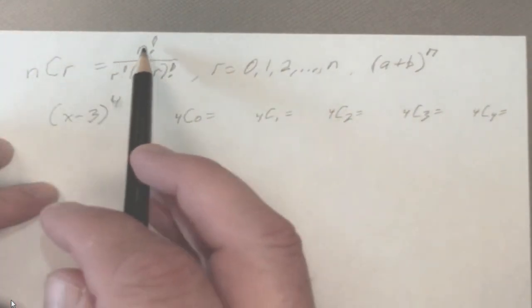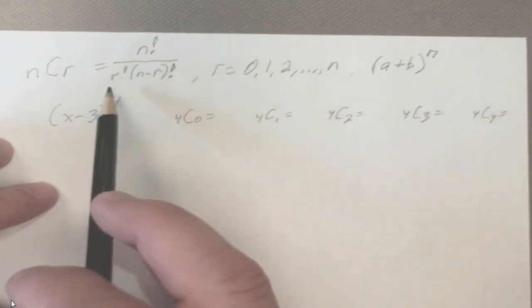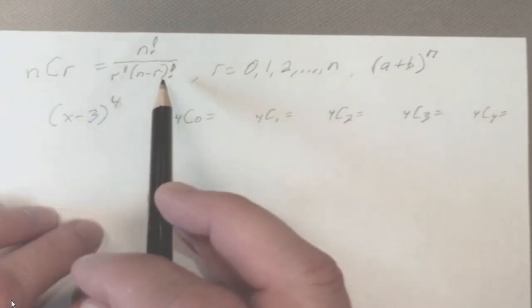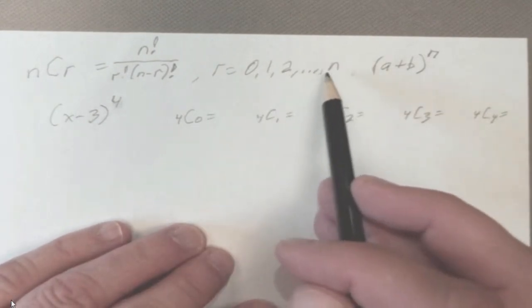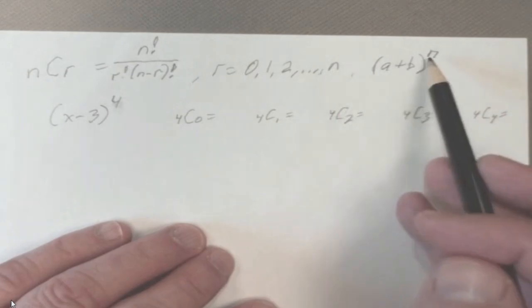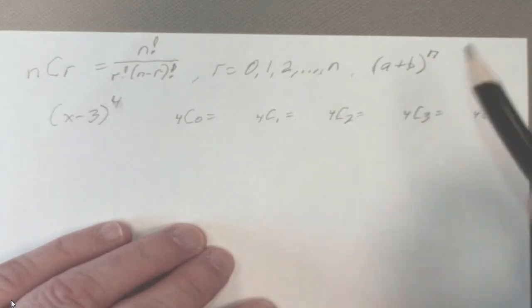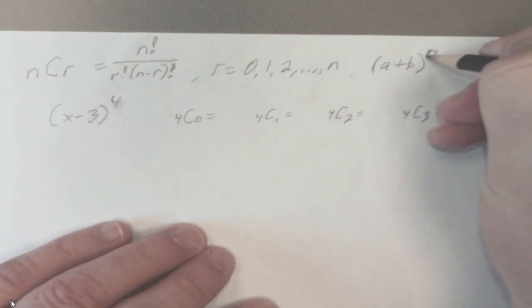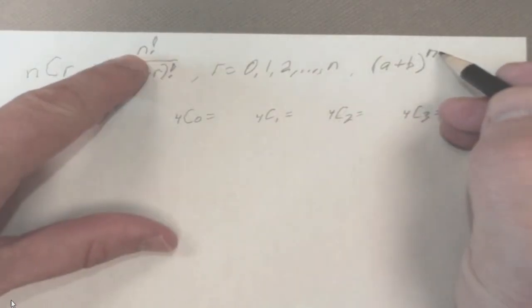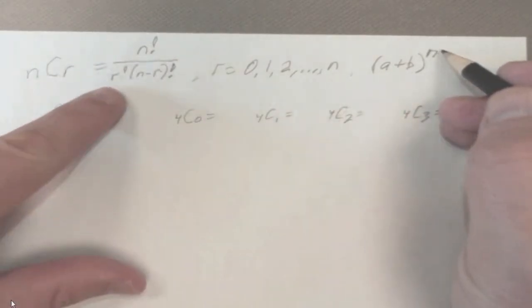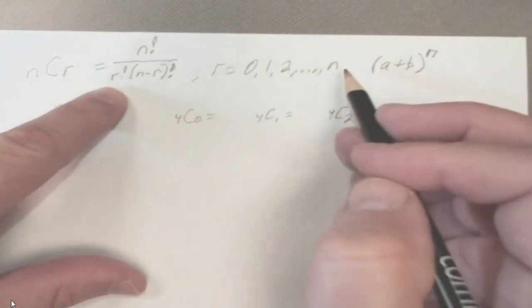nCr equals n factorial divided by r factorial times (n minus r) factorial, where r would be 0, 1, 2 up to n, and n would be the degree of the binomial that we're using, since this is the binomial theorem. So if we have (a plus b) to the n power, that gives us our n. And r does everything up till we get to n.